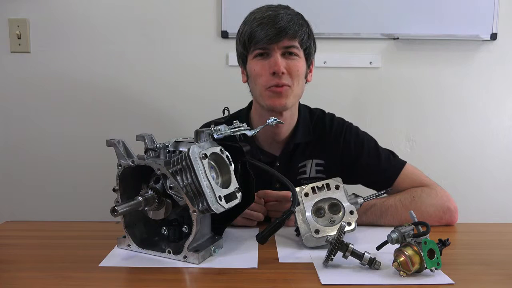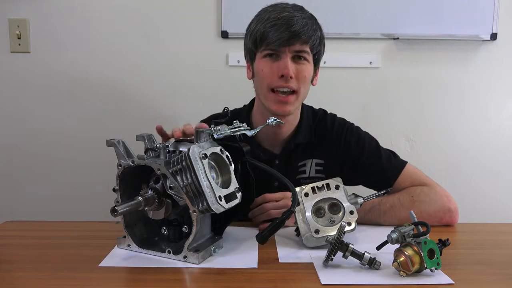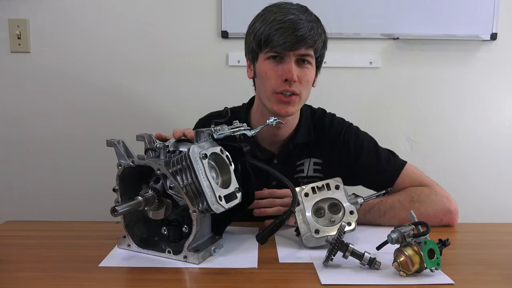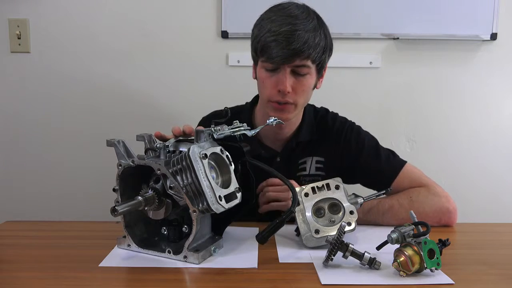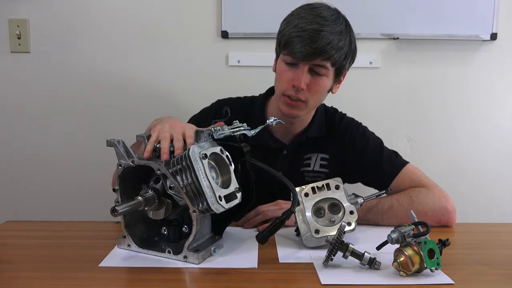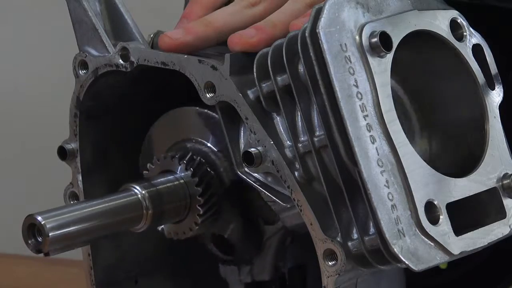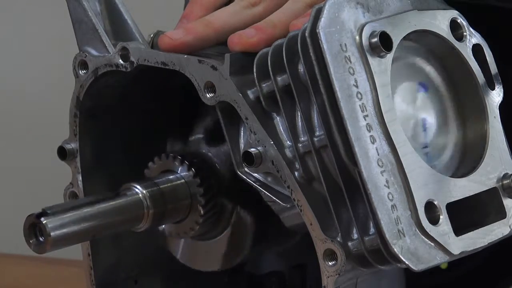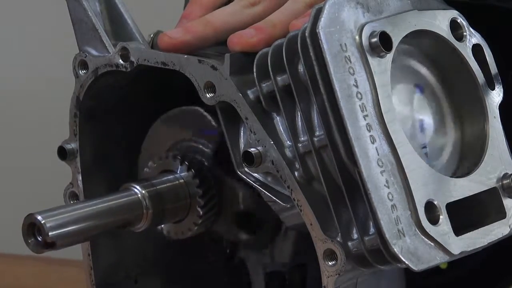Hello everyone and welcome. In this video we're going to be talking about gasoline versus diesel engines and four major differences between them. So in front of me I have a single cylinder 4-stroke gasoline engine, and this will be very helpful in demonstrating how these engines work differently.